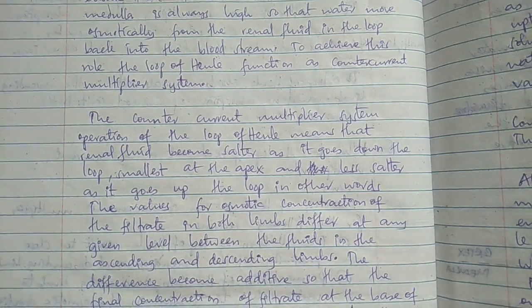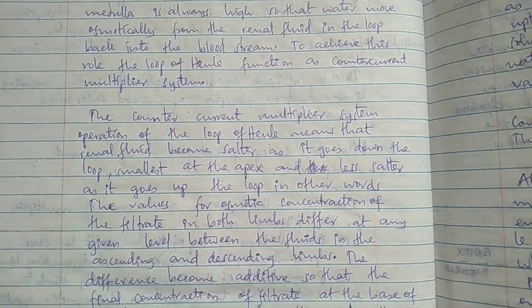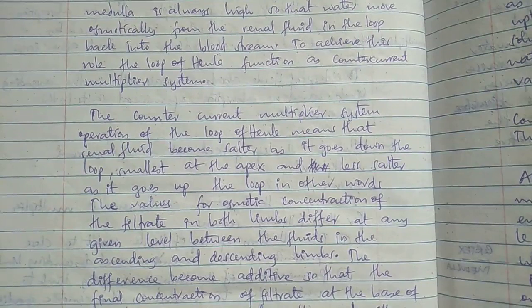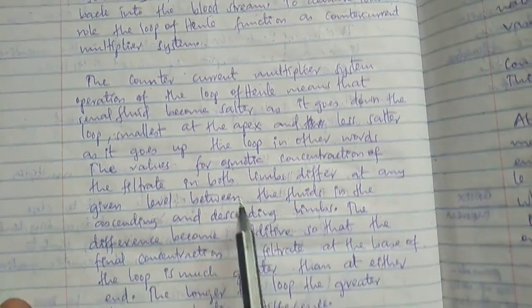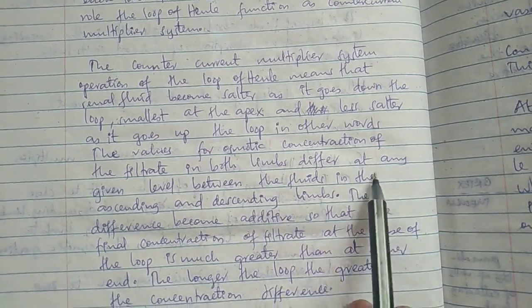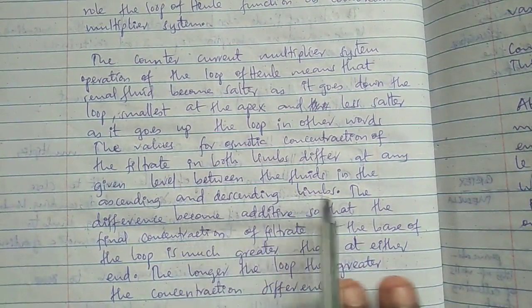Here it's not smallest at the apex, it is largest. Yani inakuwa ina salt nyingi at the apex and then inapoanza kupanda salt yake inafanyaje? Inapungua, unaona. In other words, the values of osmotic concentration of the filtrate in both limbs differ at any given level between the fluid in the ascending and descending limb.